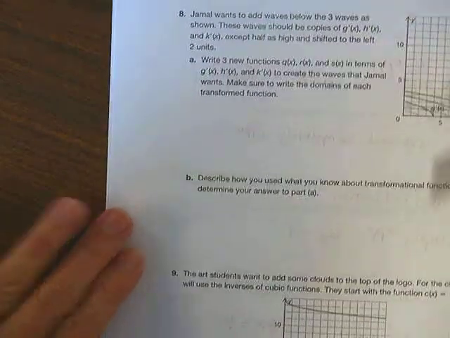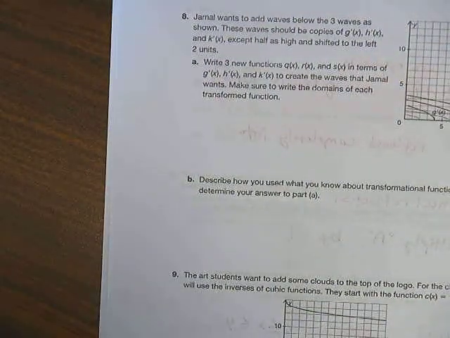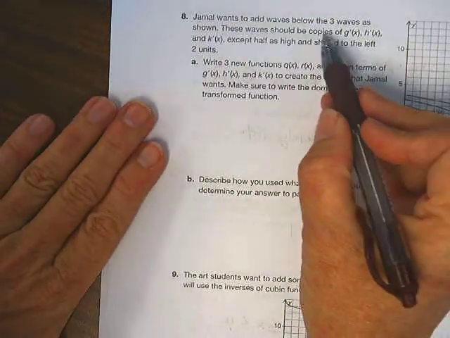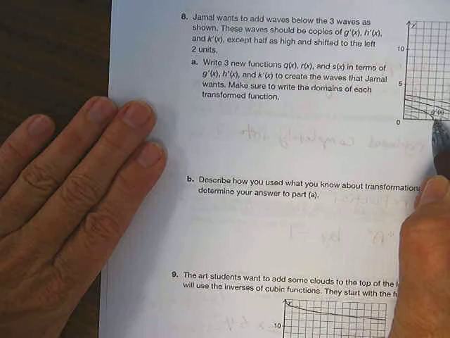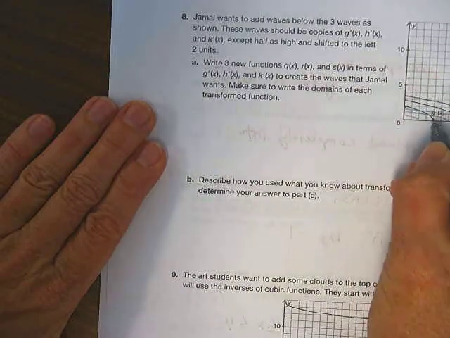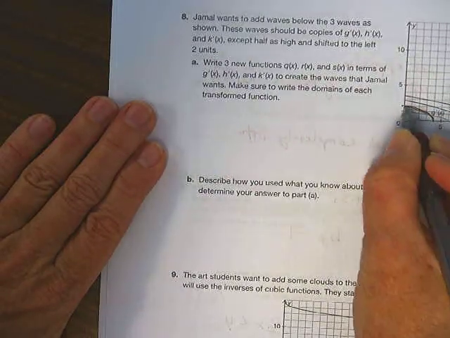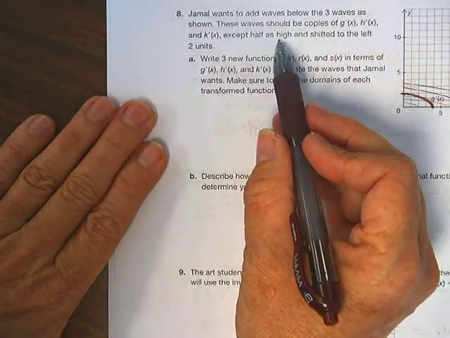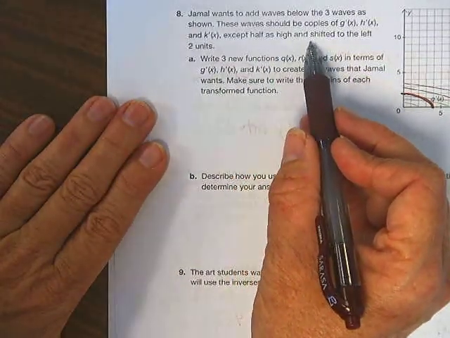Okay, so let's come over to problem 8. We want to add some more waves. Of course we do. Of course we want more waves on our graph. Okay, so we want copies of g prime. So here's g. Let's just look at that. There's g. The copies should be the same except we want it to be half as high.